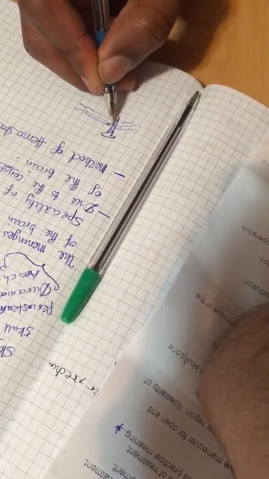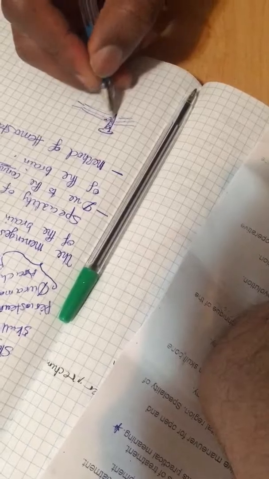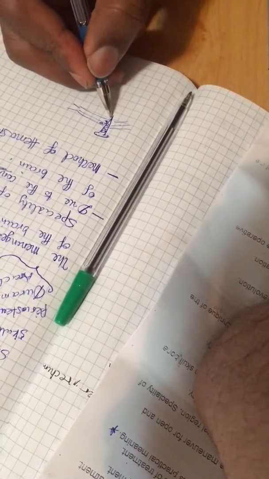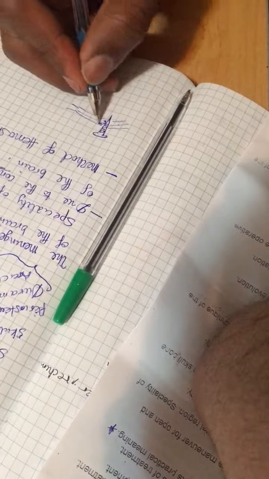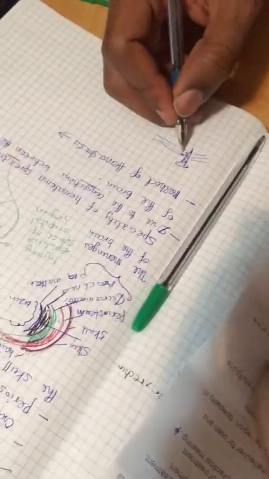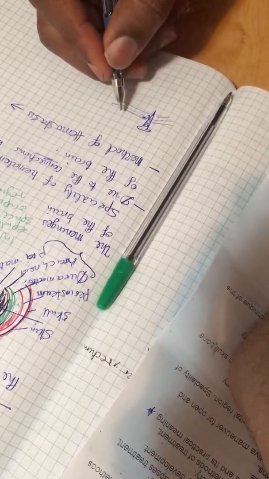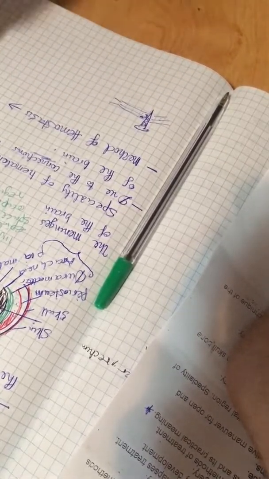Automatically, what is here can come here if there is a penetrating injury. If there is a penetrating injury, it can move from epidural to subdural, and even deeper into the brain.